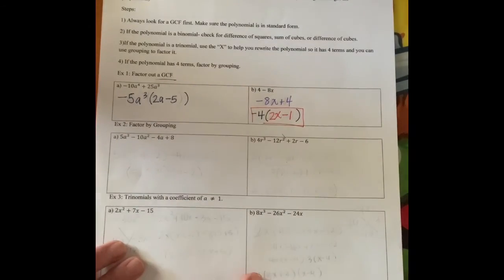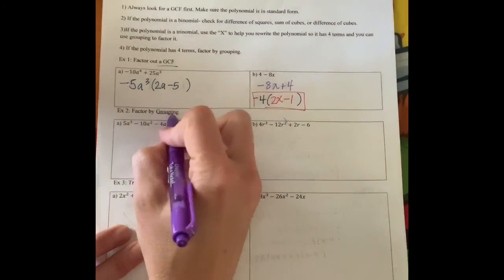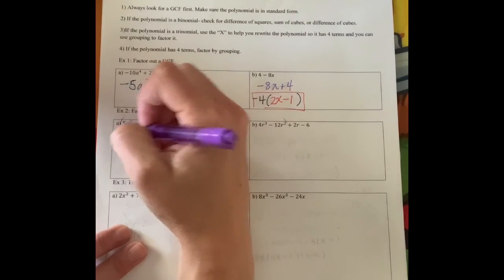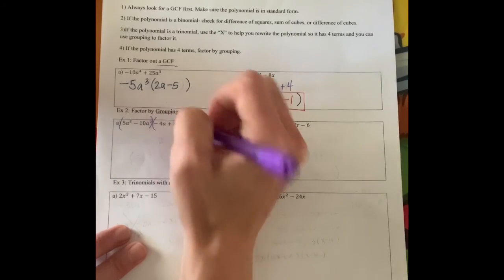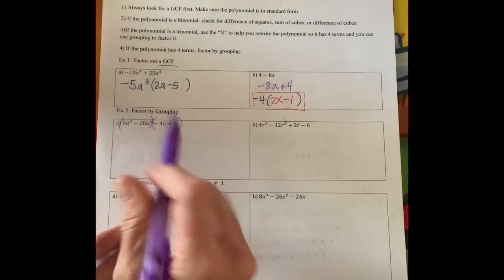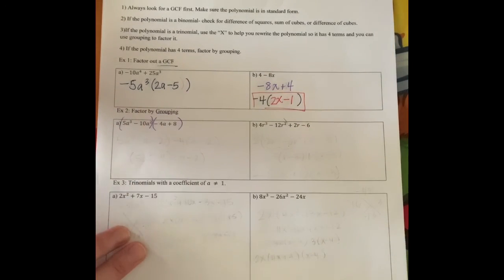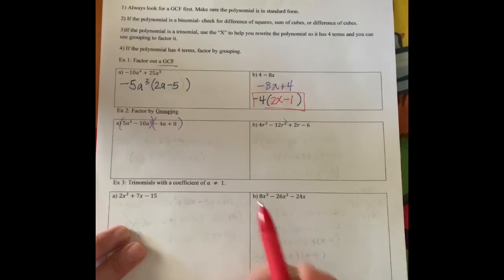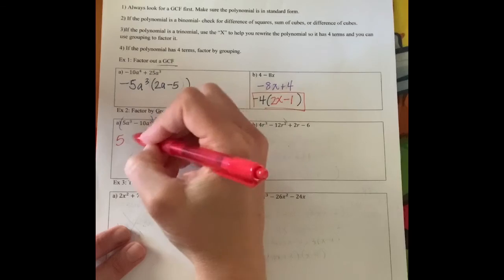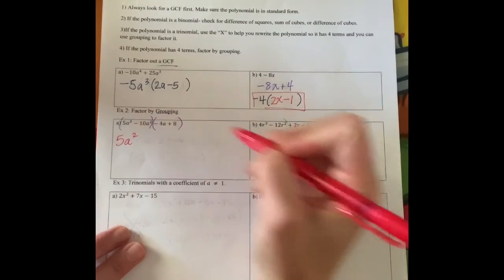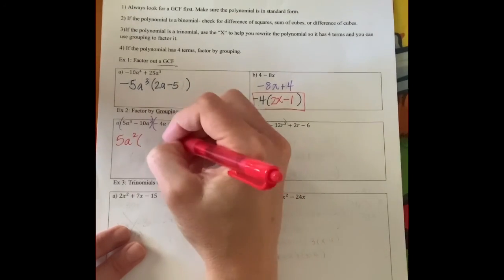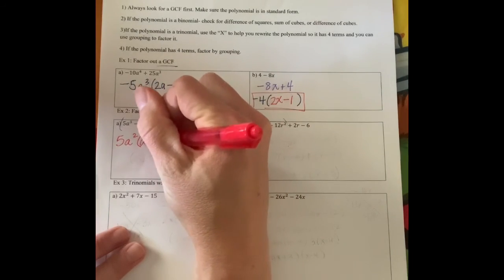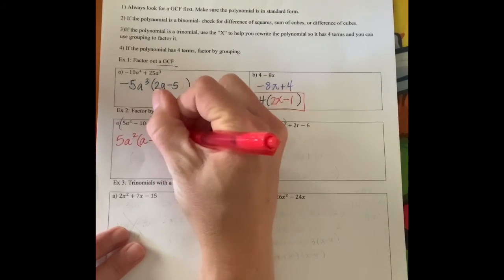When you have 4 terms, we call the factoring method grouping. So I'm going to take the first 2 terms and group them, and then take the second 2 terms and group them, and then I find GCF like I did here. So the GCF between 5a to the third and negative 10a squared is 5. They share at least 2 a's. So if I take out 5a squared, inside here I would have a minus 2.